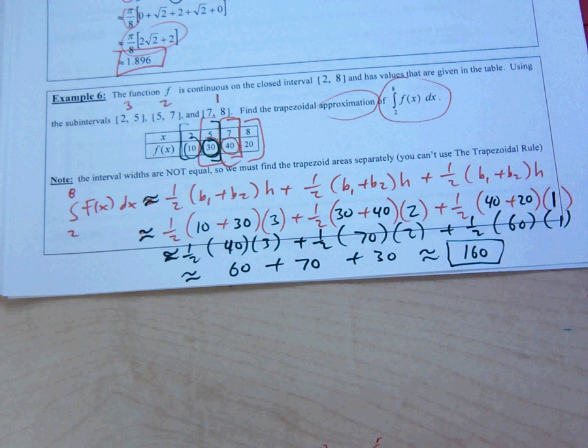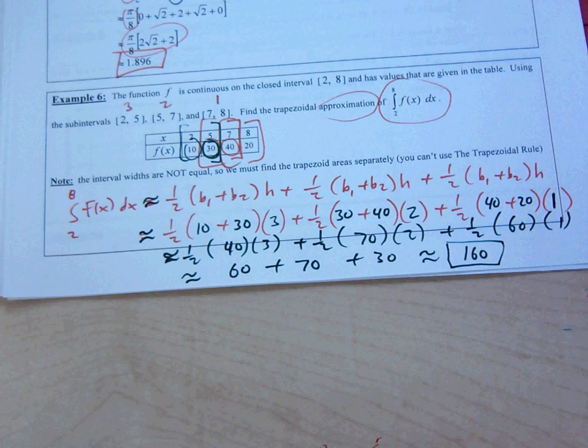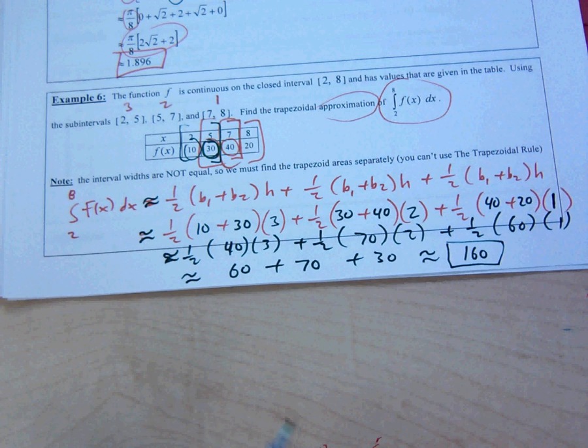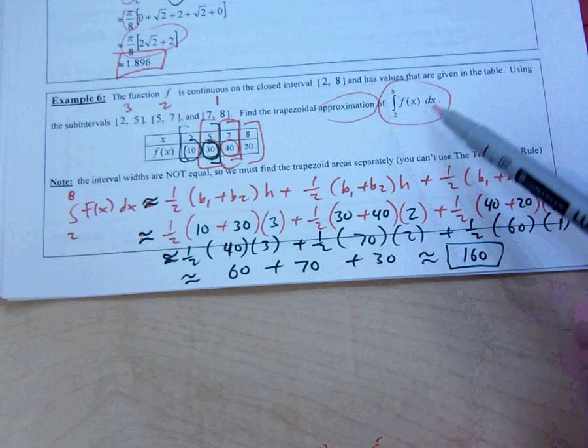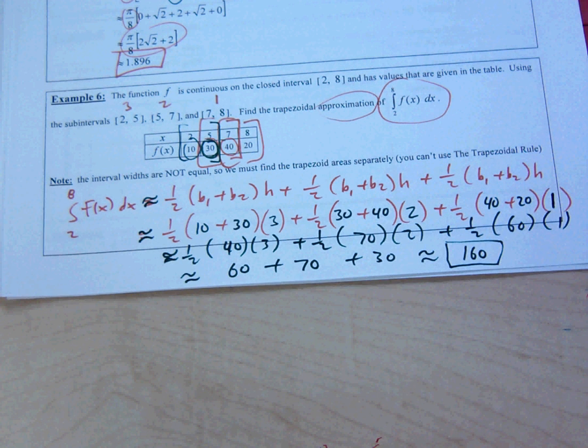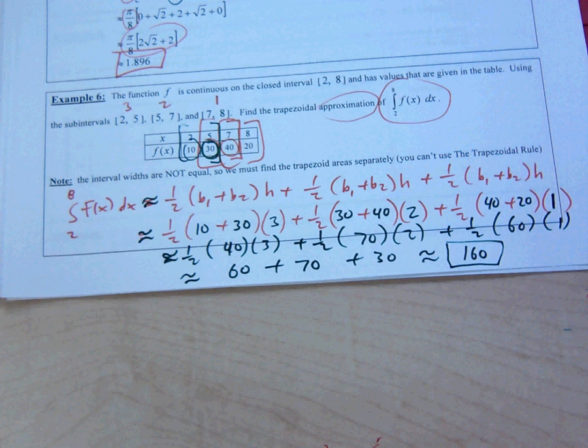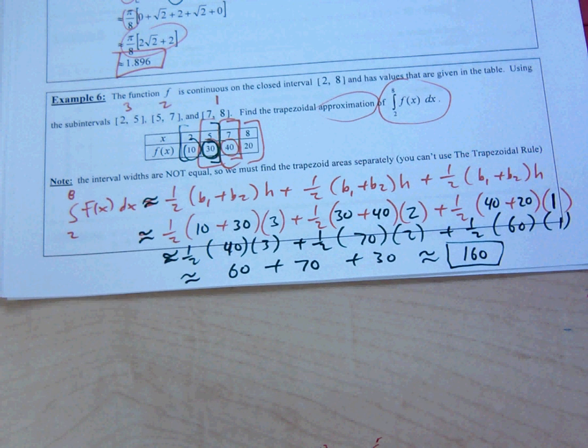Okay, so that's an approximation for what? The area under the curve. Is that clear? It's not the exact area under the curve. It's an approximation for the area under the curve from 2 to 8. It's a trapezoidal approximation is what we call that, right?